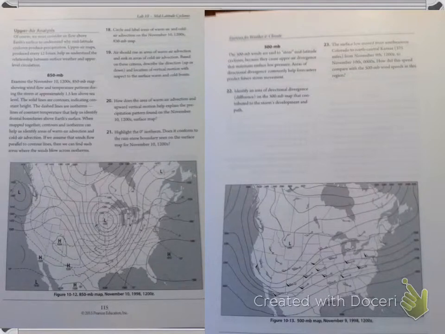For question 18, it asks you to circle and label areas of warm air and cold air advection on the November 10th 12Z 850 millibar map. So I'm on that map down below that they're providing me. I'm going to look for areas of warm air advection and areas of cold air advection. These dotted lines here are the temperatures, right? And this whole map is 850 millibars, which means all of the numbers written on these solid line contours are actually height, in meters.